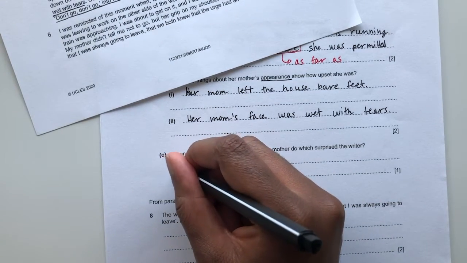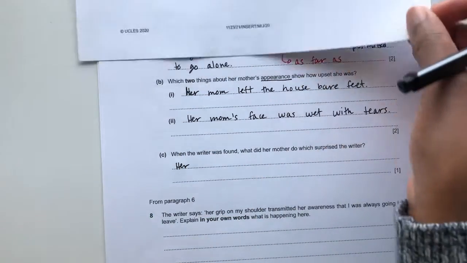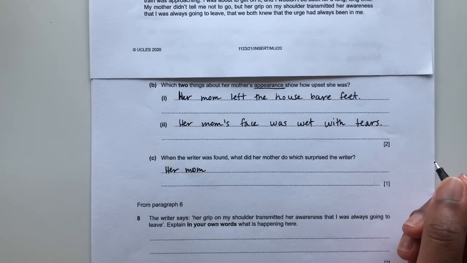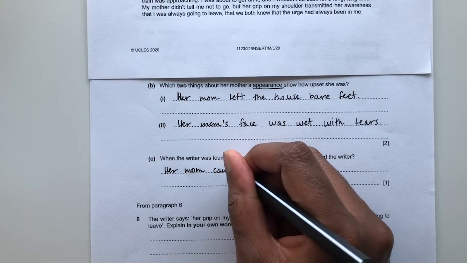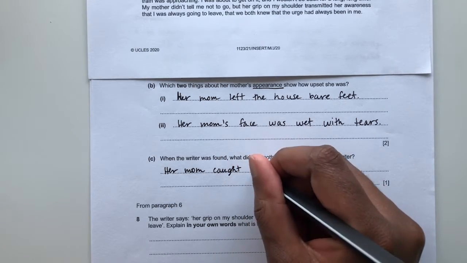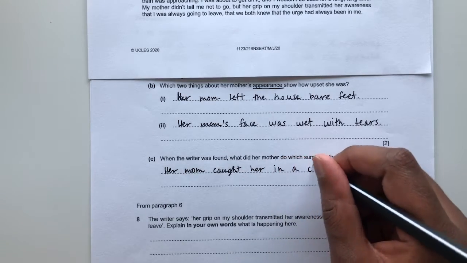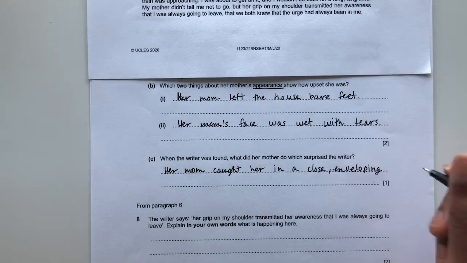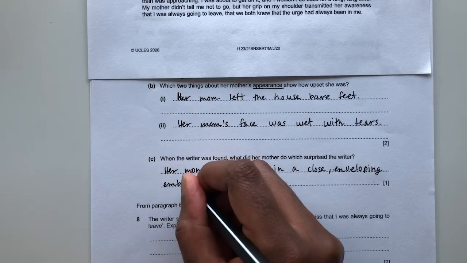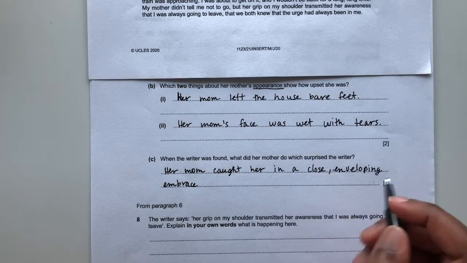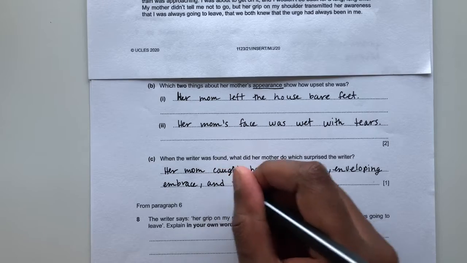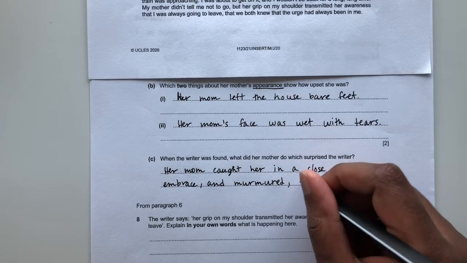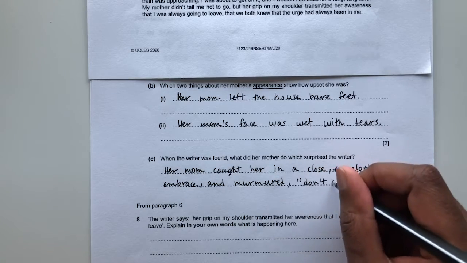So, copy and paste. Her mom caught her in a close, enveloping embrace and murmured, "Don't go."